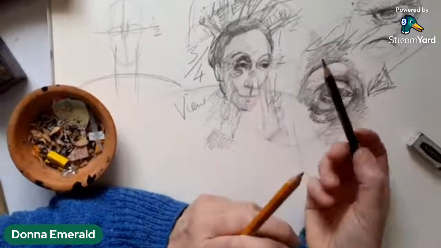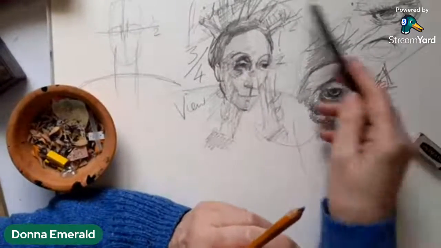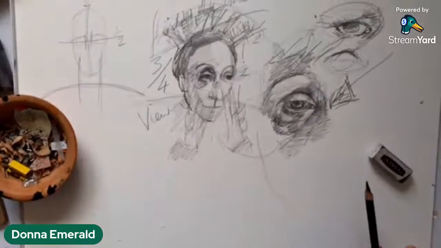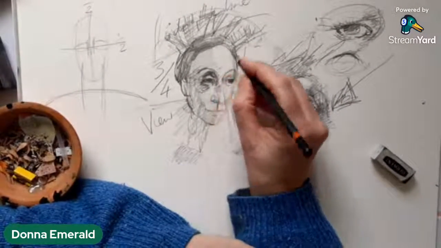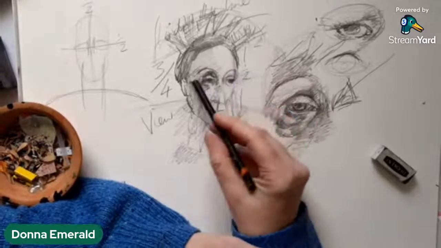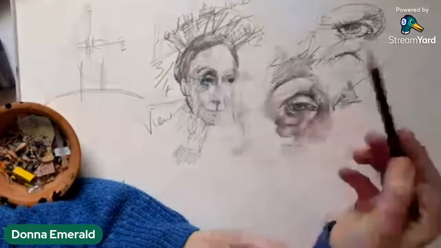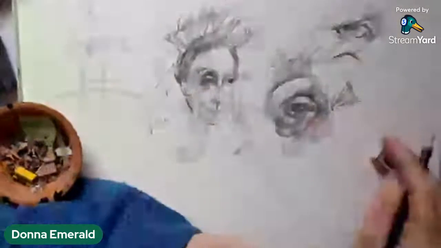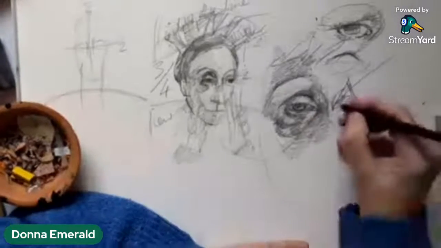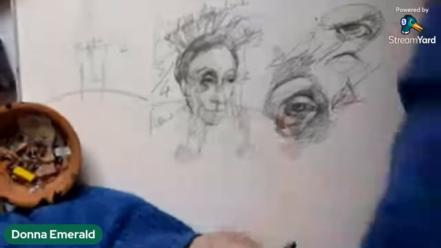But you see, you look at all the work I've done on one page. I've been moving around the page and learning so much as I'm doing it. This is a working sketch. Now, where are we now? So we were on the nose, and I might work the nose at a bigger scale as well.